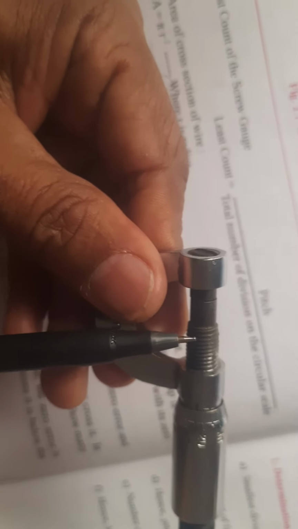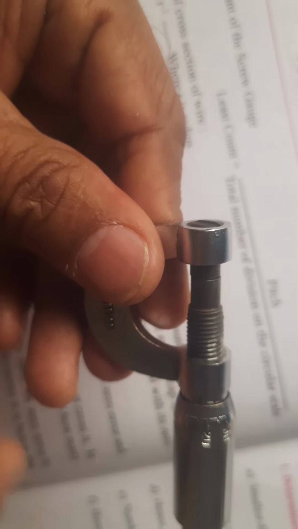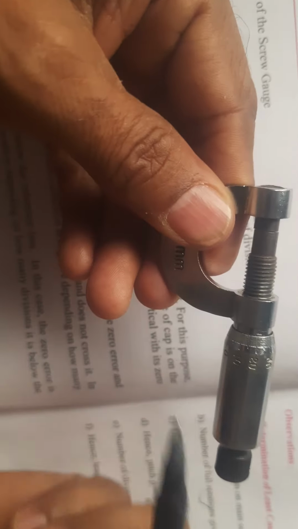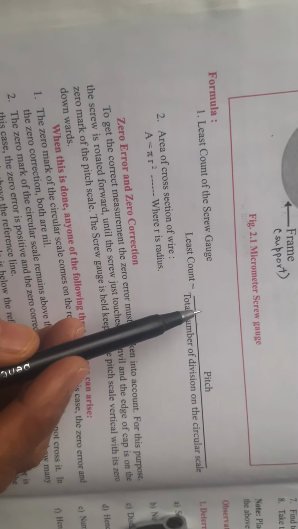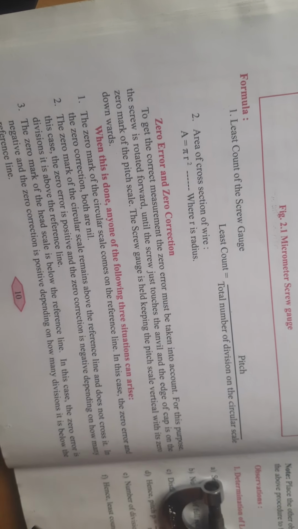Now these are the threads of the screw, and the distance between two successive threads is called the pitch. Now this is the circular scale, and there is a total number of divisions here. Now we get the least count. That we will see in the observations, how to calculate the least count.